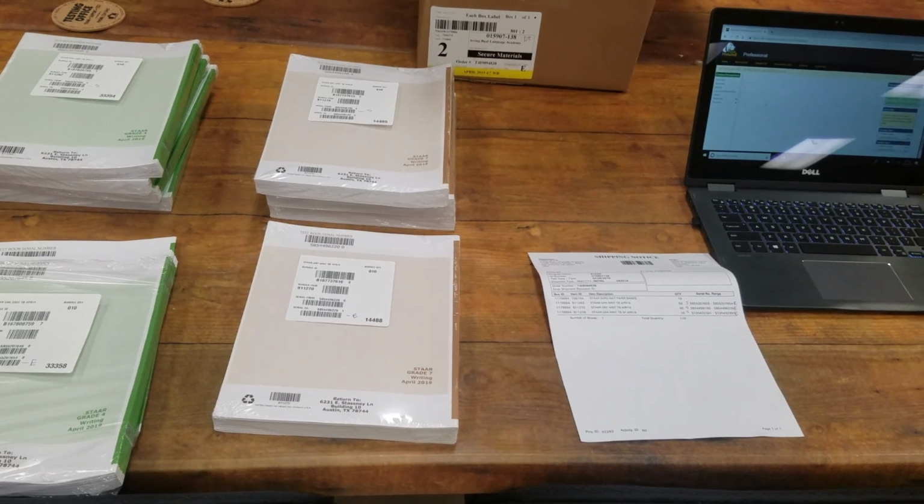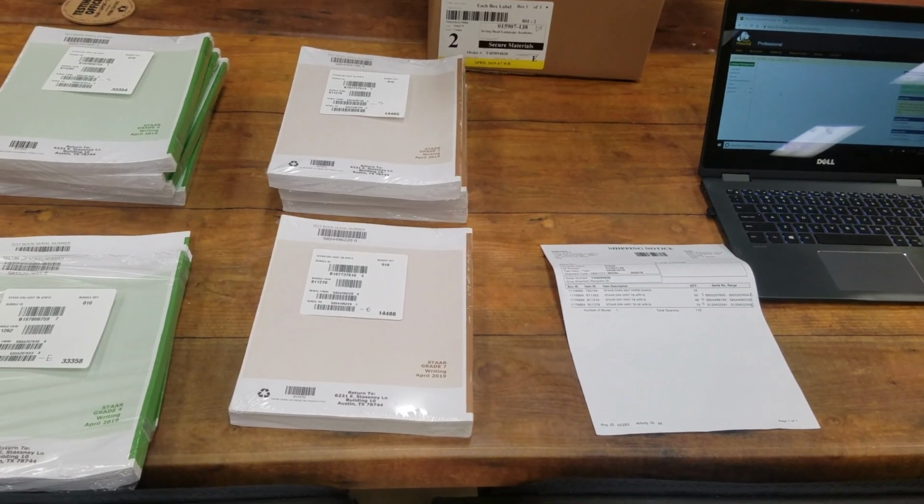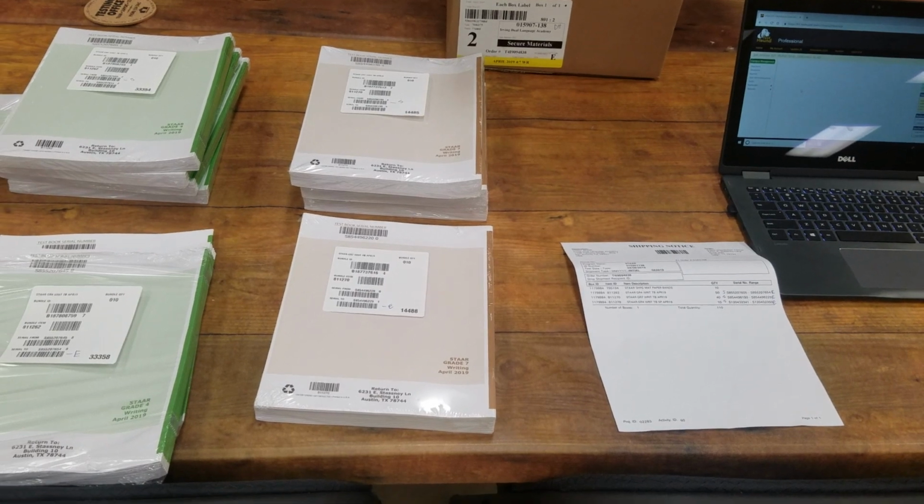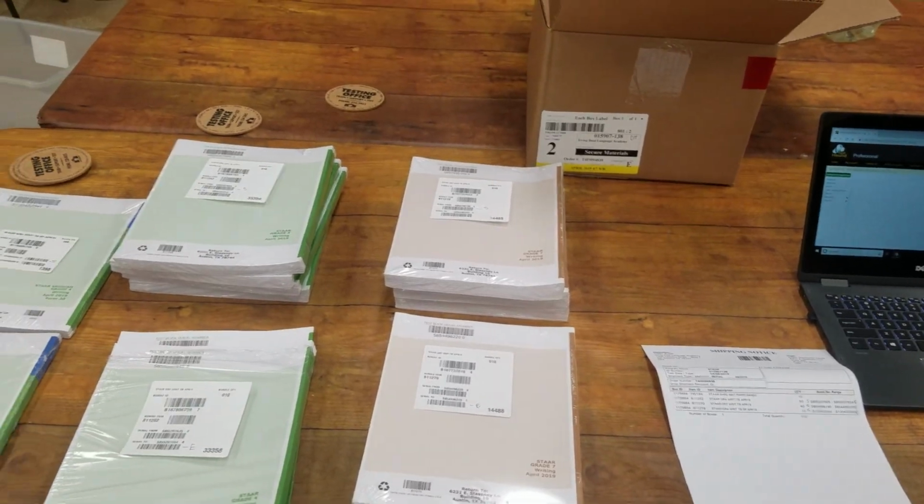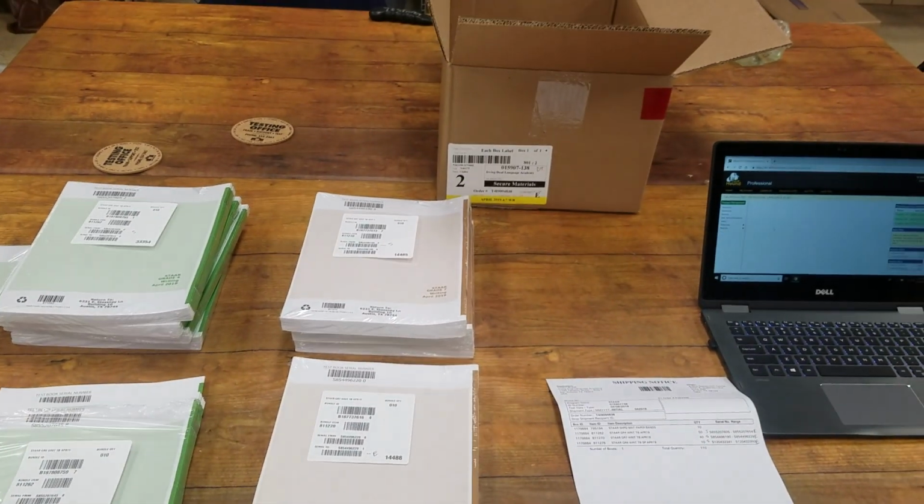Hello, we're going to show you now how to scan your materials and inventory them into Test Hound. So here you can see 4/7 materials that were provided in one of the boxes.